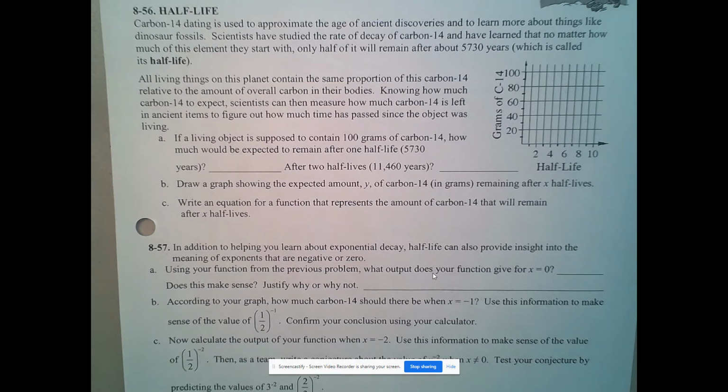All living things on this planet contain the same proportion of carbon-14 relative to the amount of overall carbon in their bodies. Knowing how much carbon-14 to expect, scientists can measure how much carbon-14 is left in ancient items to figure out how much time has passed since the object was living. So this is how we date a lot of things, including things that are not ancient.